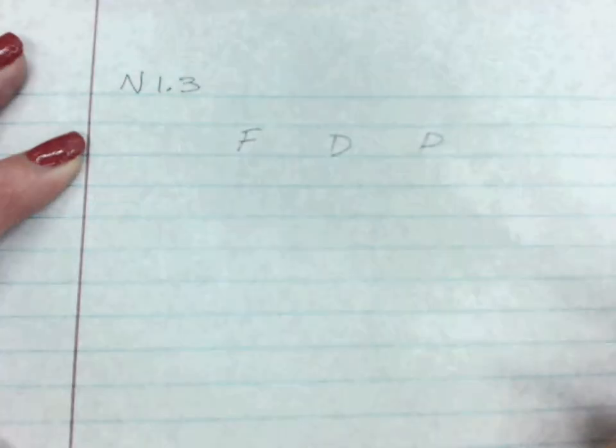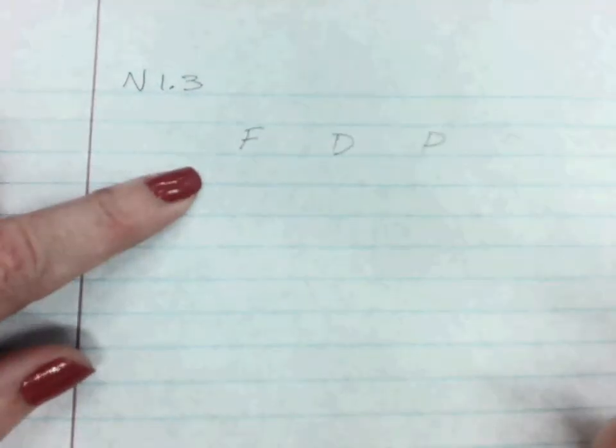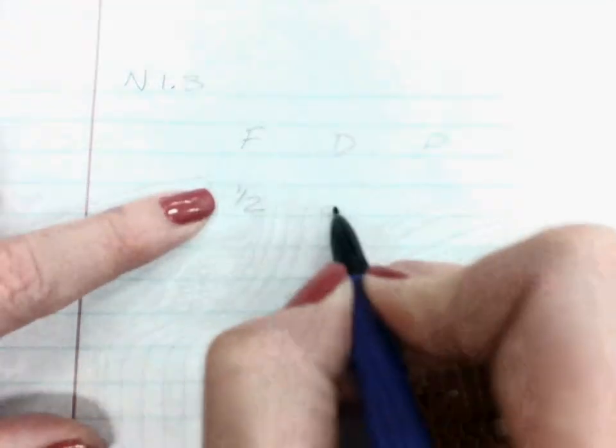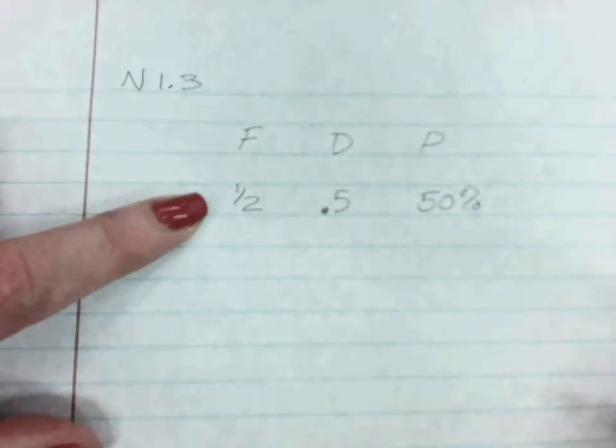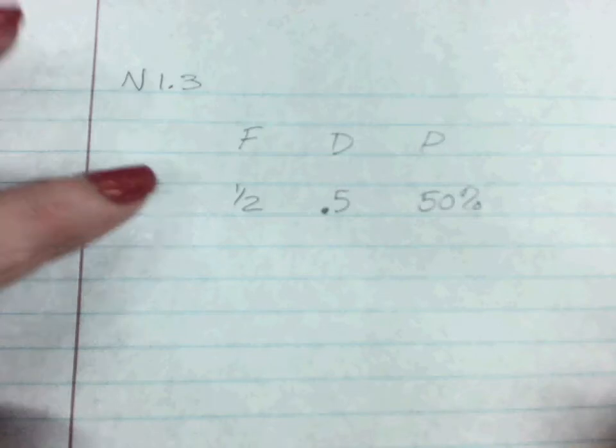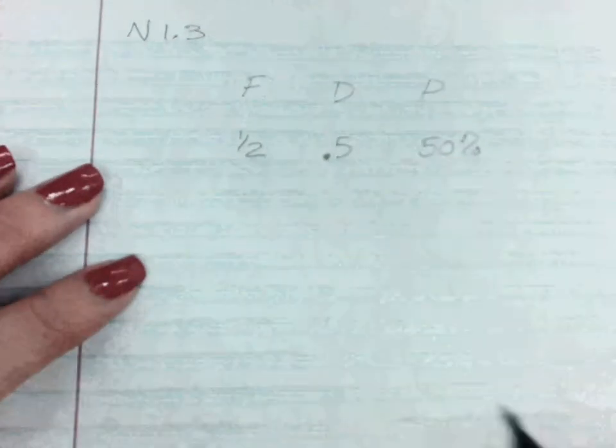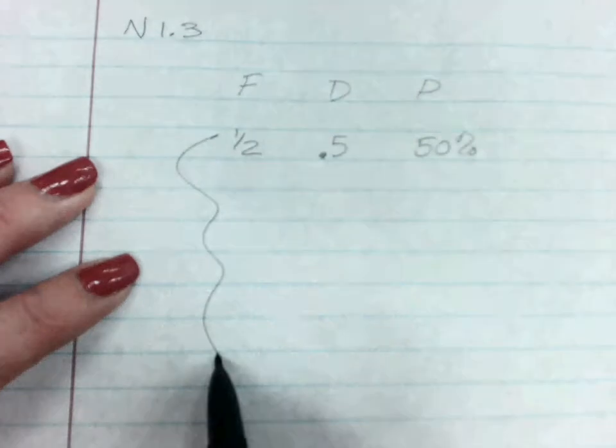Finally, the last one would be N 1.3, and that is where you had equivalencies. Basically what you could do is come up with your FDP chart. You could use your FDP chart for your interactive notebook and come up with matching fractions, decimals, and percents. And you can have a 3 corners game, where you could have 1/2, and then another kid would get a card that had 0.5, and then the third kid would have a card that said 50%, and they have to get into a group. I guess it would be pairing up.